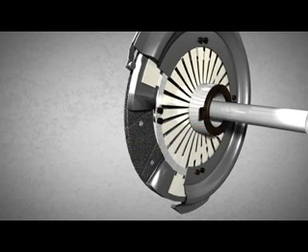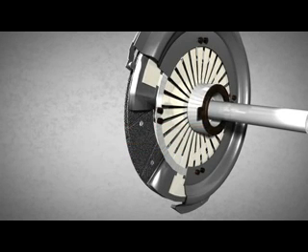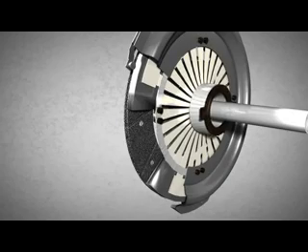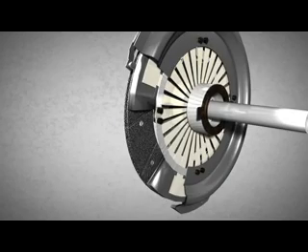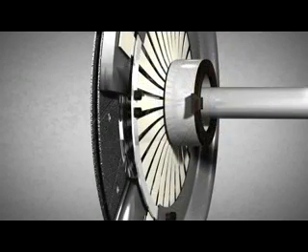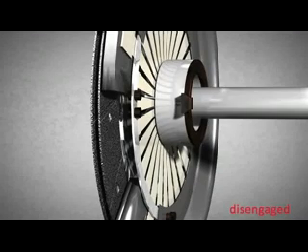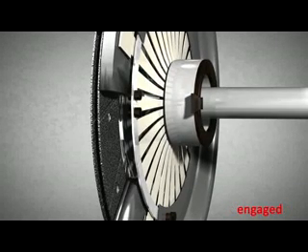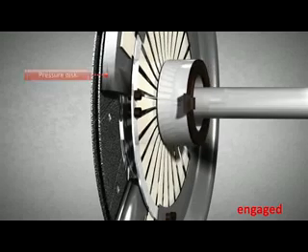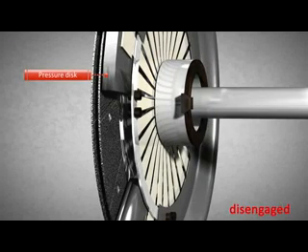When the release bearing is pushed into the spring, the inner portion of the spring is moved in the direction of the clutch disc, whereas the other portion of the spring is moved in the other direction. Consequently, the clutch is disengaged because the pressure disc is mounted in a flexible manner to the casing.